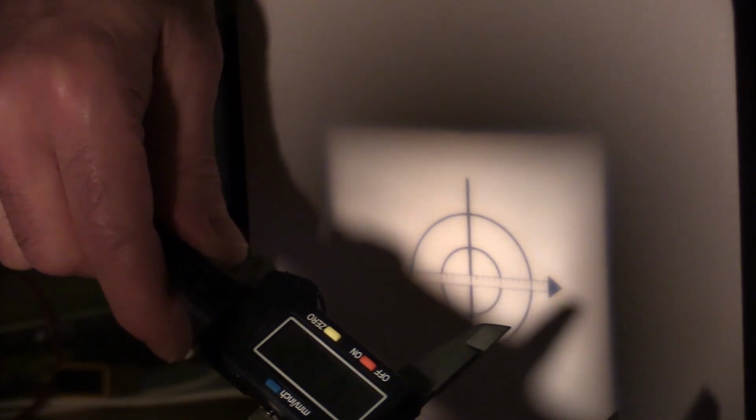I get 41.02 millimeters. Remember, I've got the screen positioned at 80.3 centimeters, which was experimentally, as far as I could tell, the best place of best focus.